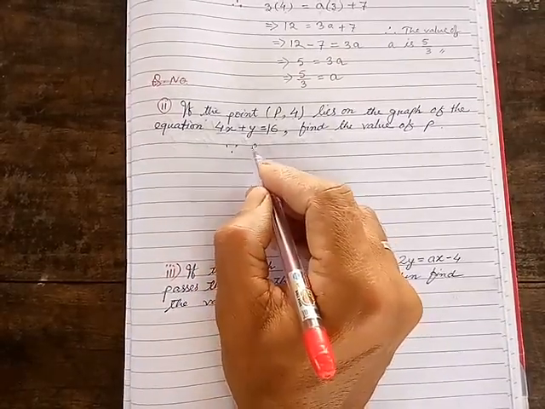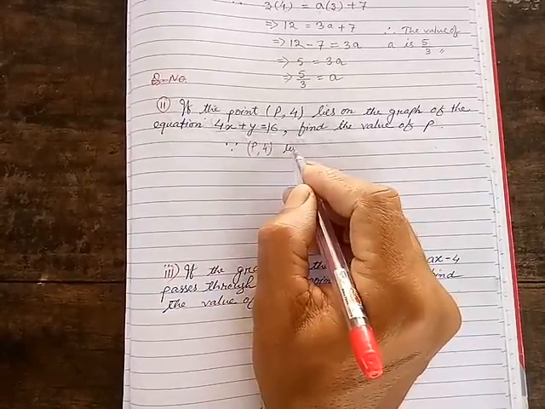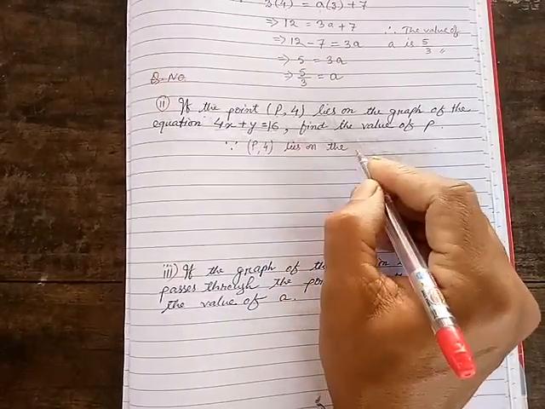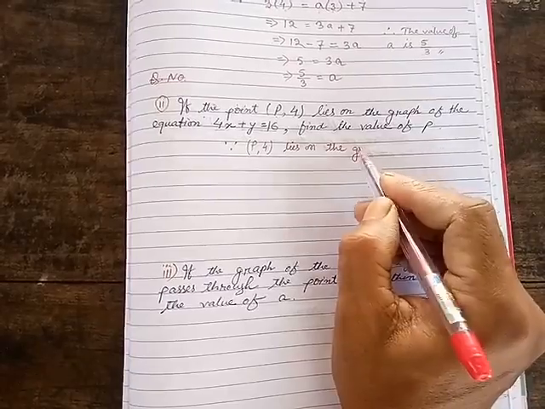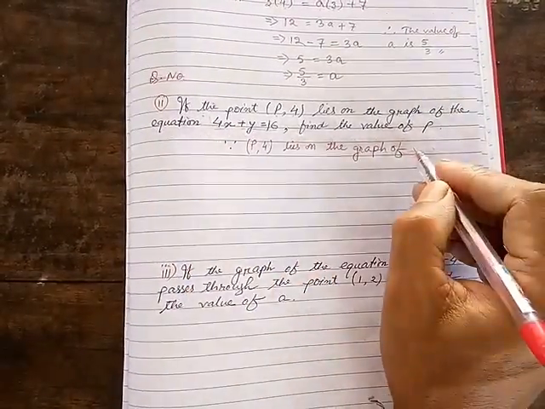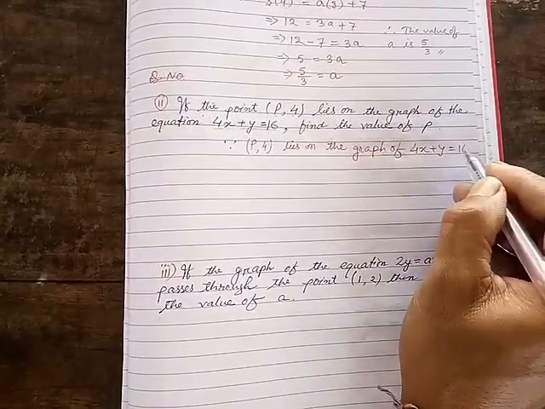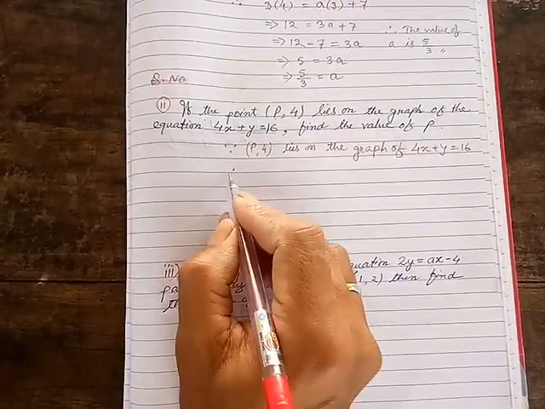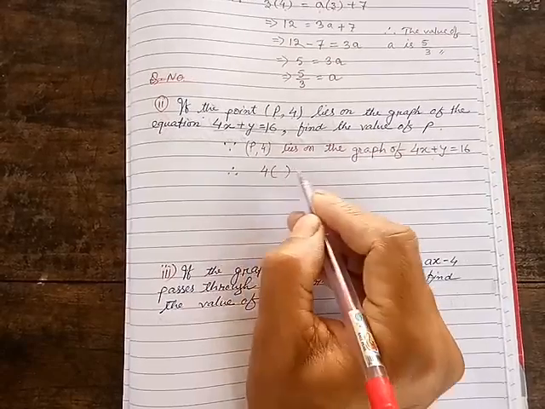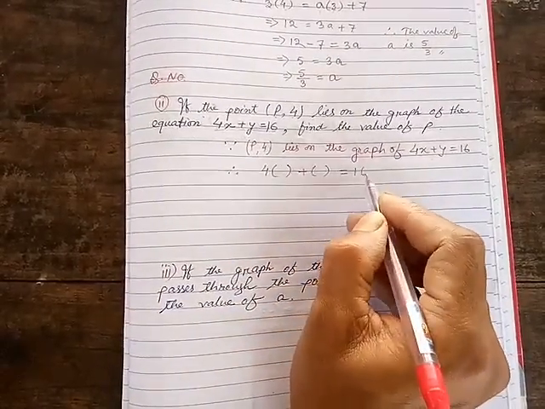Since the point (p, 4) lies on the graph of this equation 4x + y = 16, therefore we can rewrite this equation like that: 4x + y = 16.